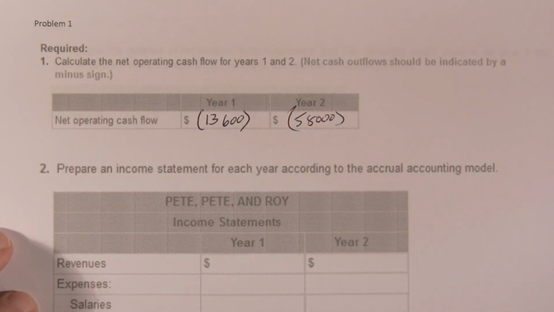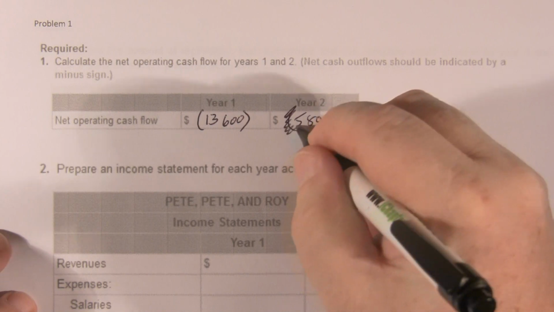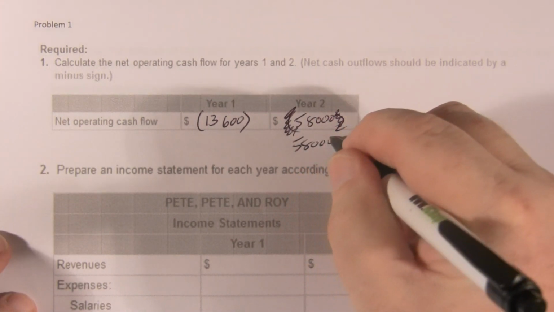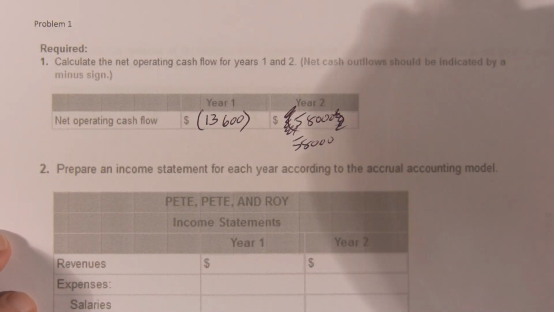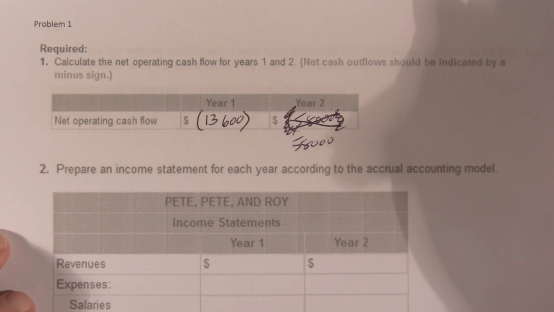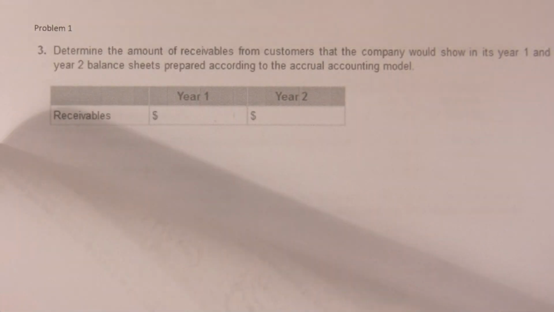Now, because they ignore all accruals and all deferrals, they are not accurate numbers. And I said that it was minus, and it's not. I'm sorry, it's 58,000. It is not a negative number. So it's not true that we actually lost 13.6 last year, nor is it true that we actually made 58 this year. Okay?